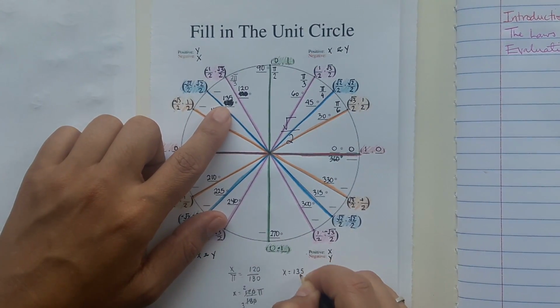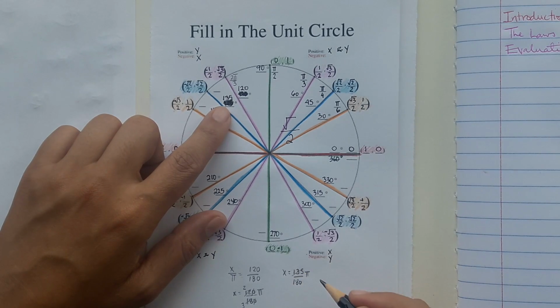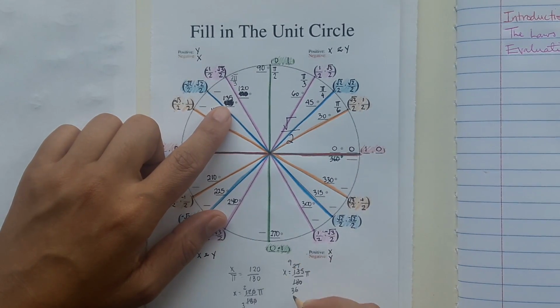When you do the next one, 135 over 180 times pi, simplify that, and you should get 3 pi over 4.